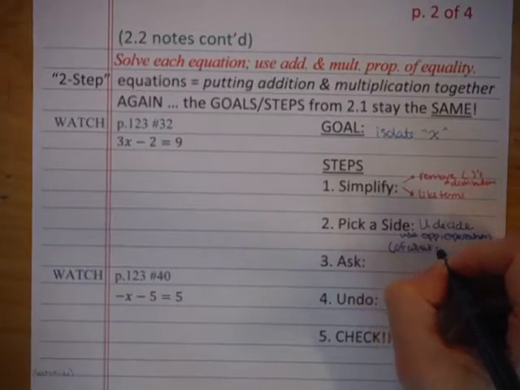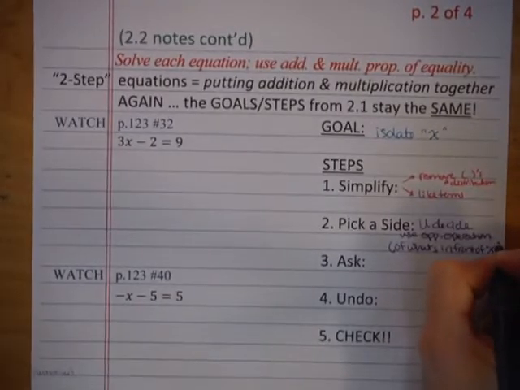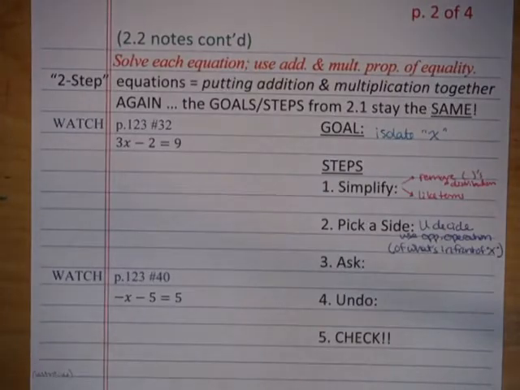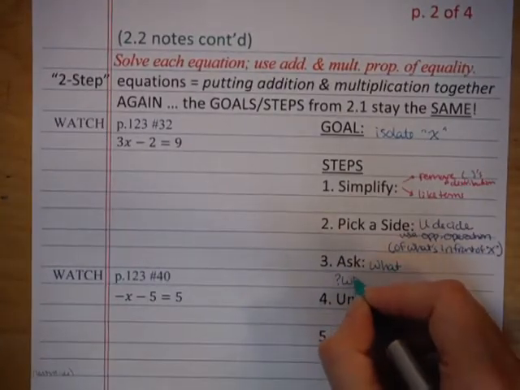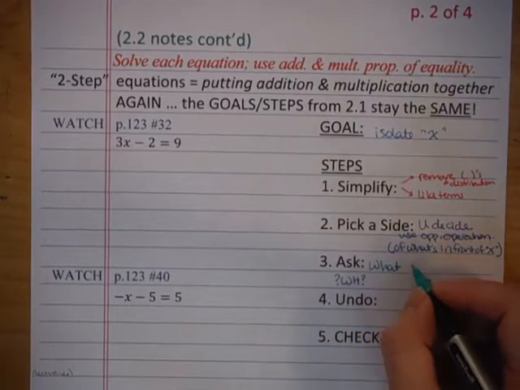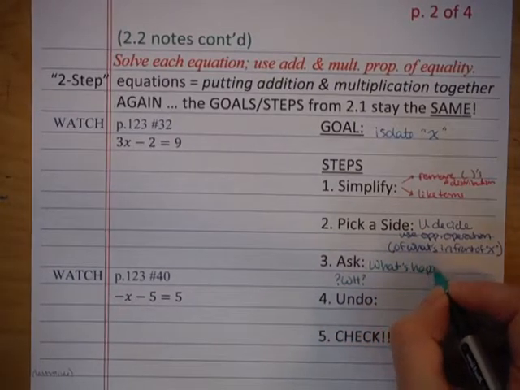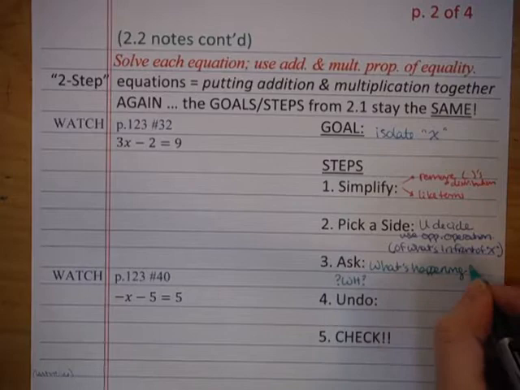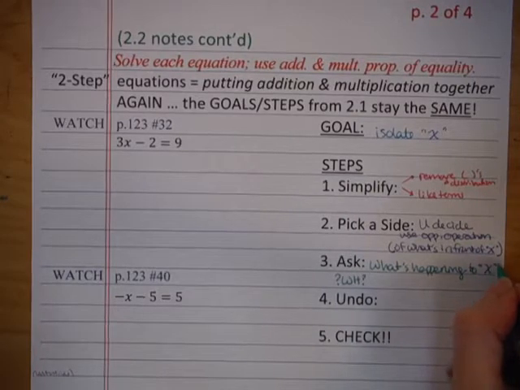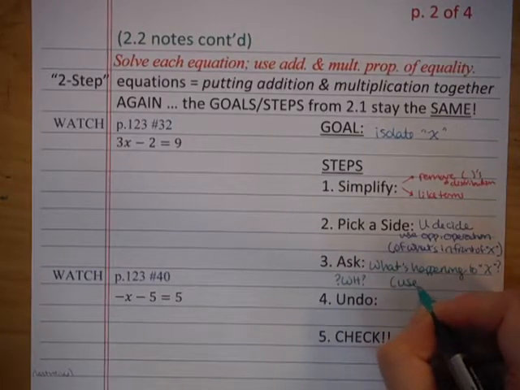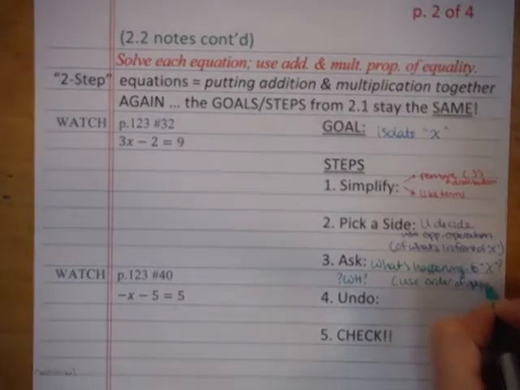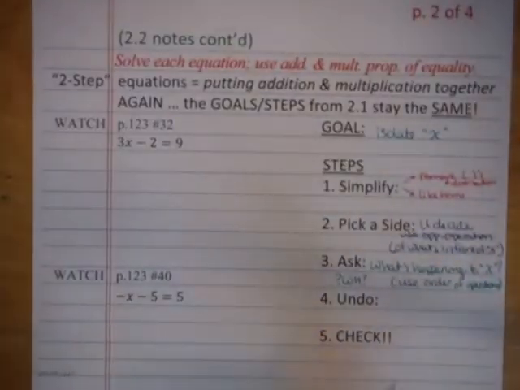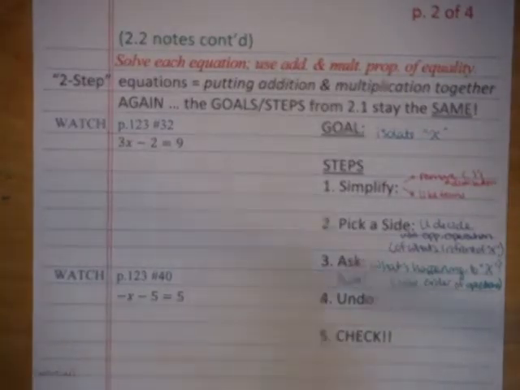Of the sign that's in front of the x, or the variable, whichever variable it is. Then you're going to ask yourself what's happening to x. I usually note it on the page as a WH, so you can identify what step we're on here. What's happening to the variable? You answer that using order of operations. If you plugged in a number for that variable, what would happen to it? Step by step, as if you had to apply order of operations.